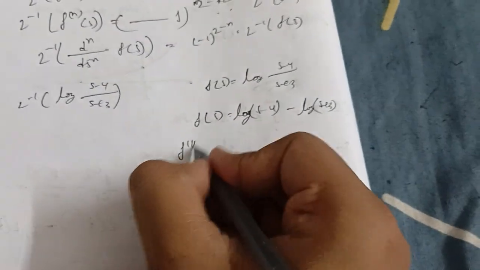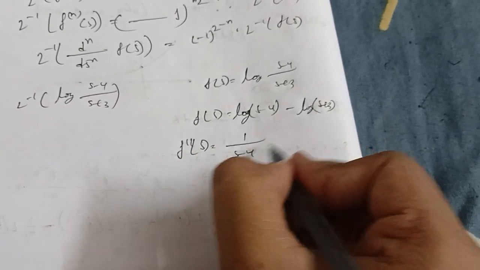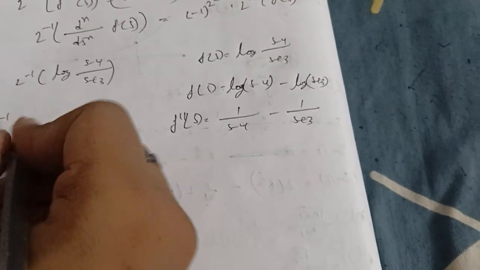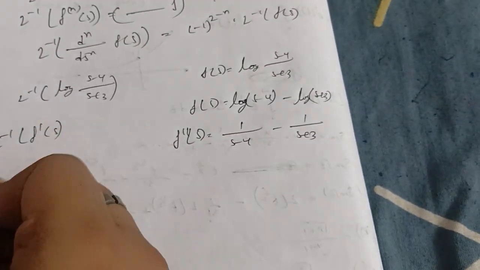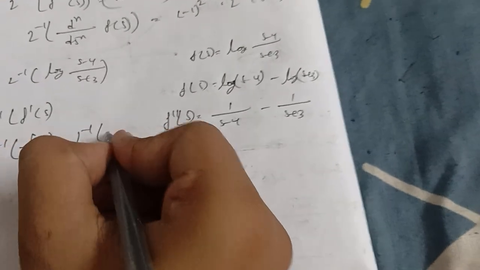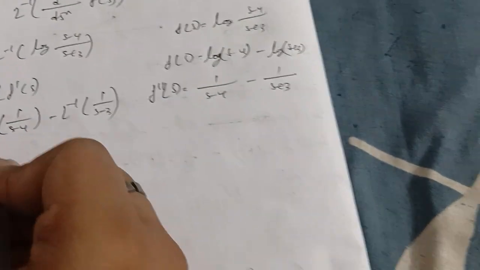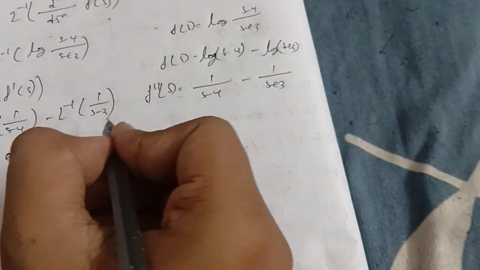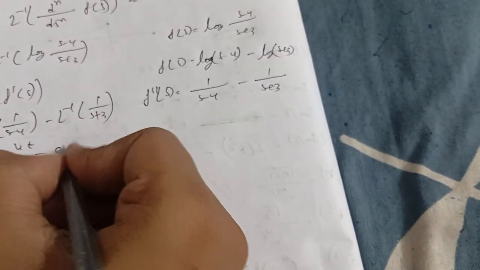So F dash of s is equal to 1 by (s minus 4) minus 1 by (s plus 3). So Laplace inverse of F dash s, or Laplace inverse of 1 by (s minus 4) minus Laplace inverse of 1 by (s plus 3), would be e power 4t minus e power minus 3t.